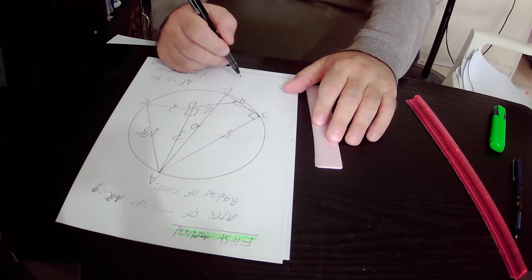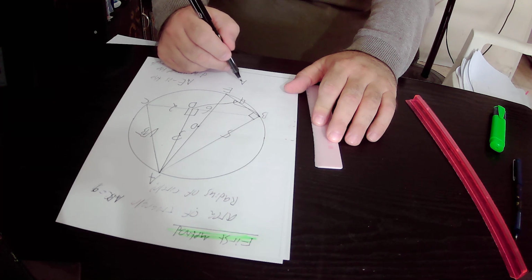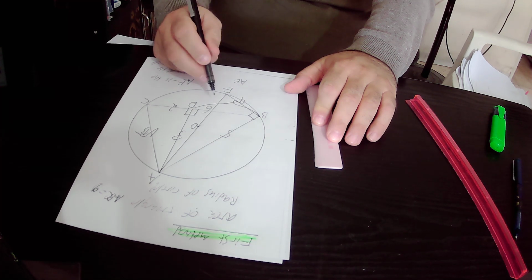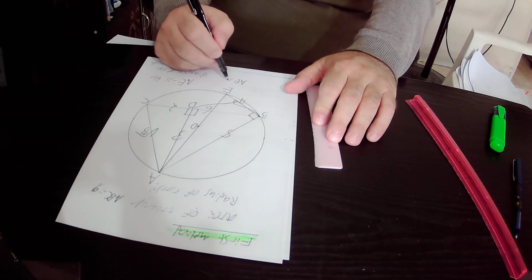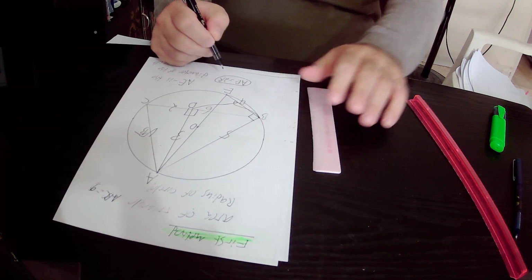And we also know that the diameter of any circle is twice as long as the radius, so if the radius of this circle is capital R, then the diameter AE will be equal to 2 times capital R. Okay?